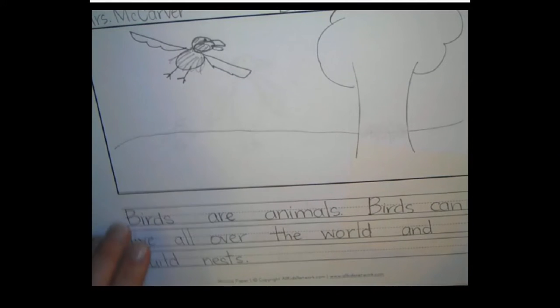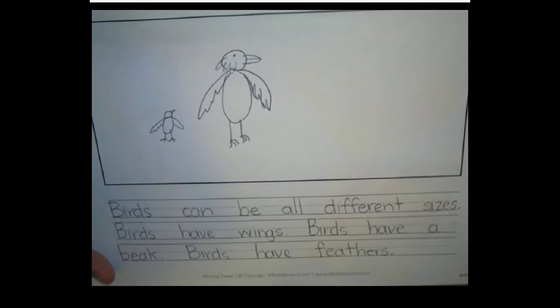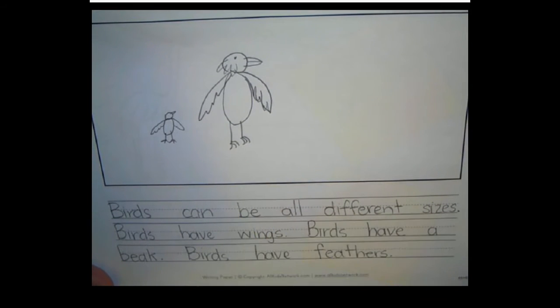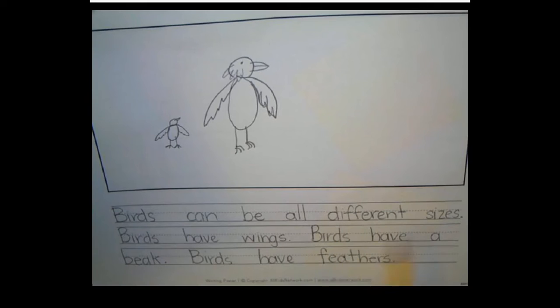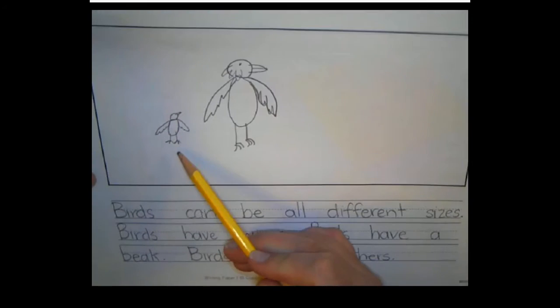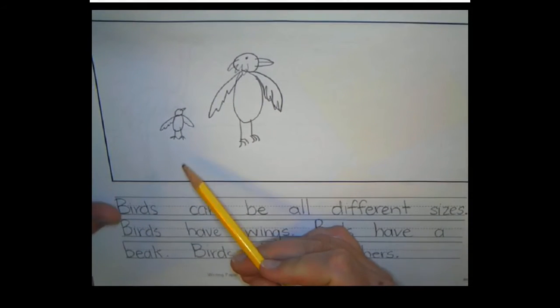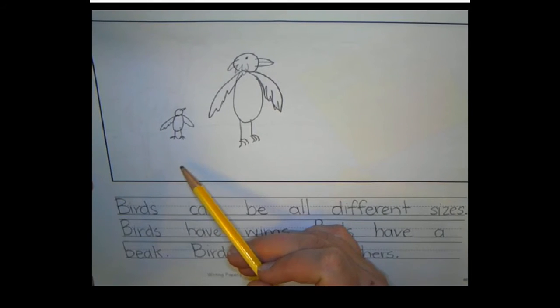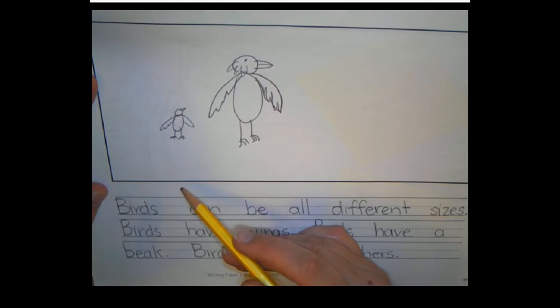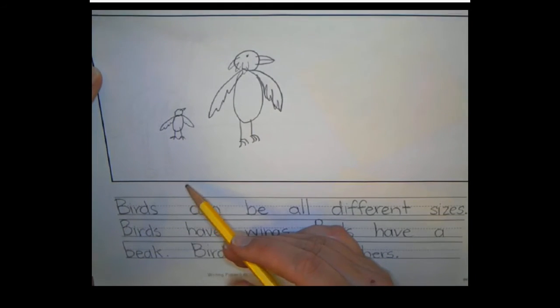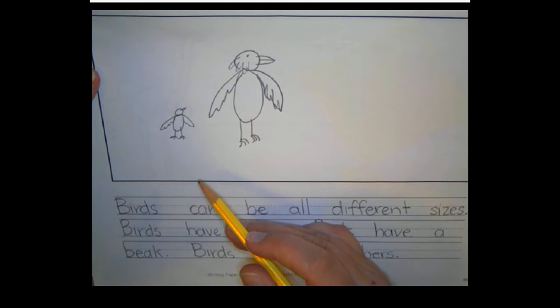Okay, friends, so I'm going to take you to this page where I was talking about birds and their body parts. I drew two different birds to talk about the sizes because I said birds can be all different sizes. Well, this bird is small, so I think I want to label that this is a small bird. When I write a label, I want to try to stretch out the word and write the letters that match the sounds I hear. Even if you only hear the beginning sound, that's a great start.